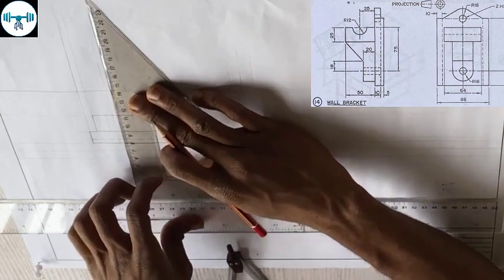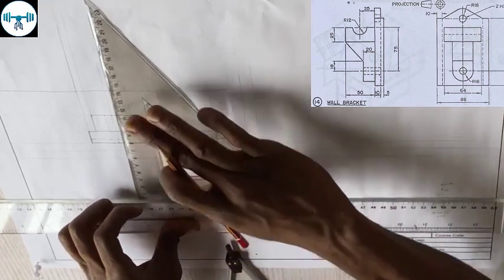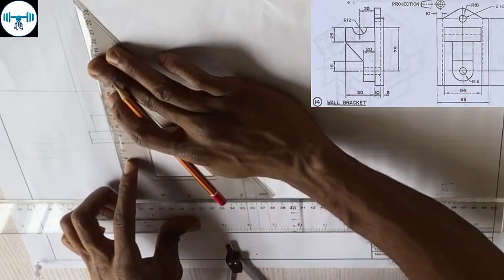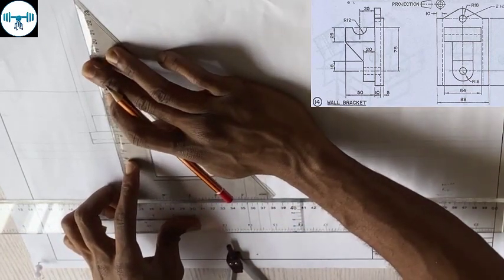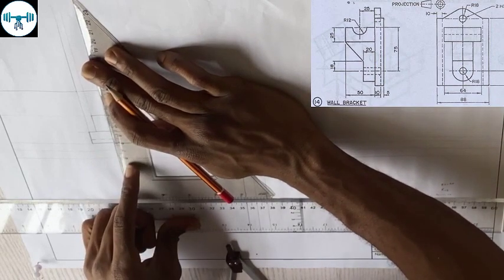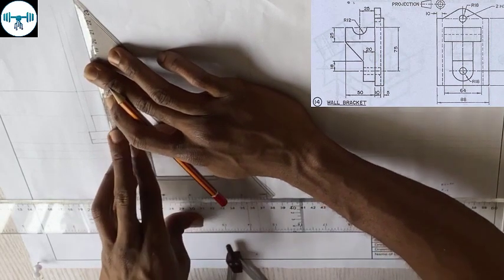So we marked 6 on the right side of that line and 6 on the left side of that line. So we are now going to use our short dashes to represent that hole in this elevation.